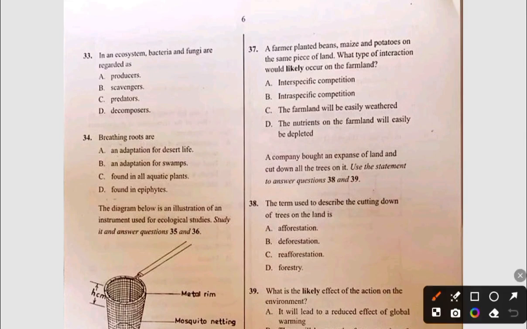37. A farmer planted beans, maize and potatoes on the same piece of land. What type of interaction would likely occur on the farmland? A. Interspecific competition. B. Intraspecific competition. C. The farmland will be easily weathered. D. The nutrients on the farmland will easily be depleted. The answer to question 37 is A. Interspecific. Now, each of these crops are of different groups or classes.